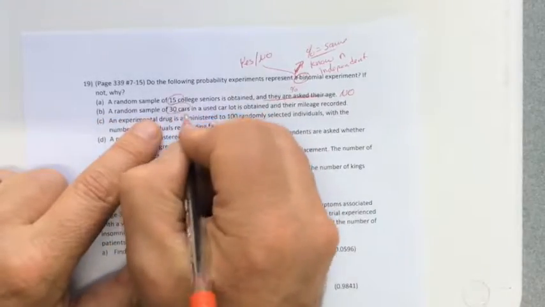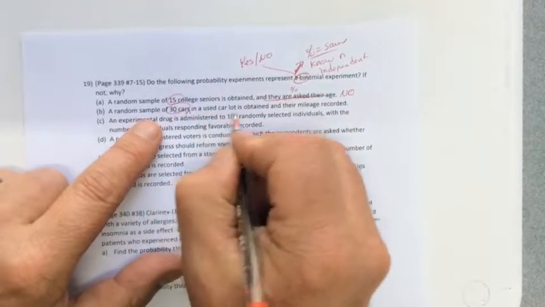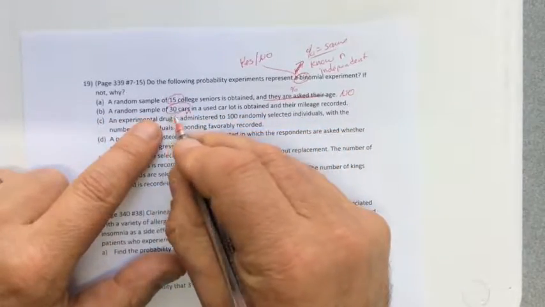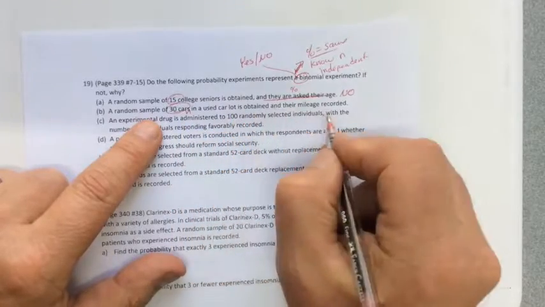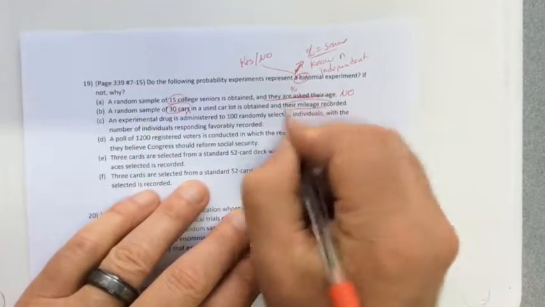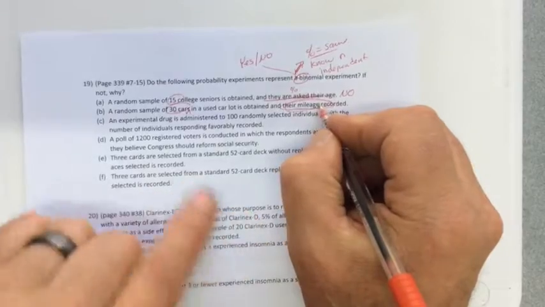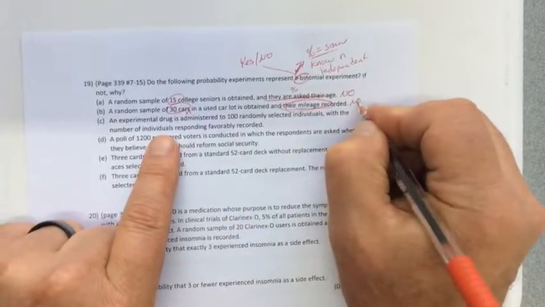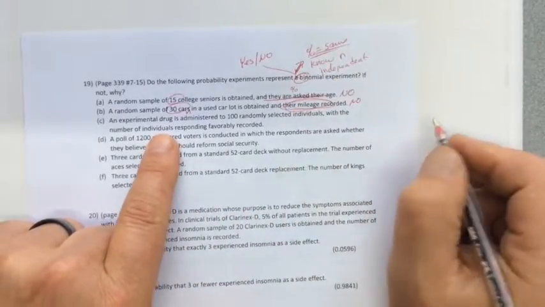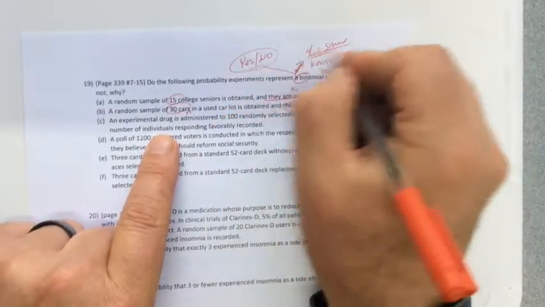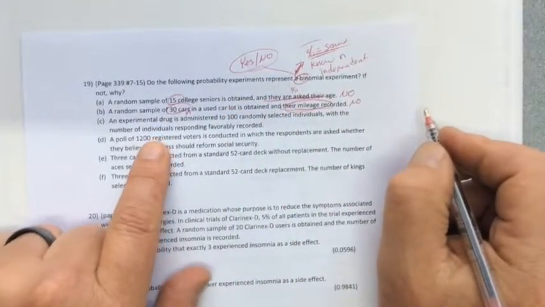Okay, 30 cars. We know n. A random set of 30 cars is used to obtain their mileage record. Well, same thing. That's not yes or no. Some are going to be like 100,000. Some are going to be a whole bunch of thousands. We don't know. They do not have this. It's not binomial. It's not yes and no. It's not the same percentage.